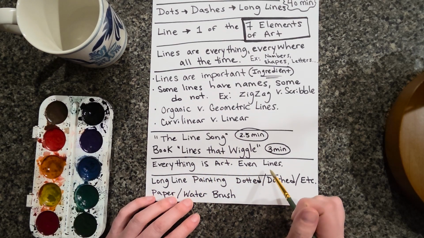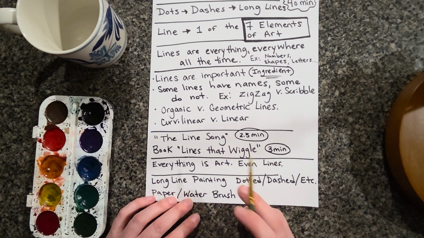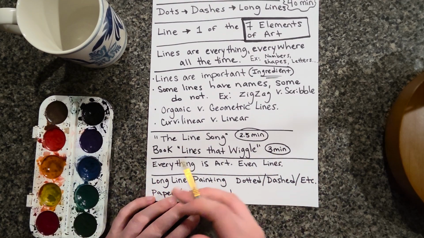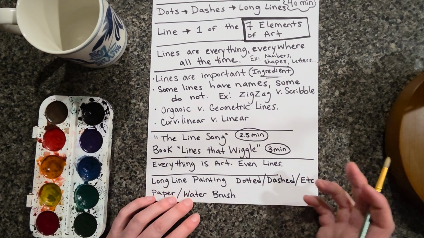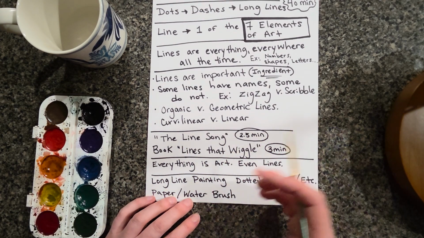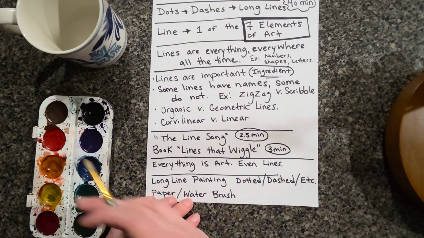Everything is art, even lines. My grandmother can make lines. A 3-year-old can make lines. Lines are for everybody. Art is everything for everybody all the time. I am art. You are art. We are art. Everything's art.